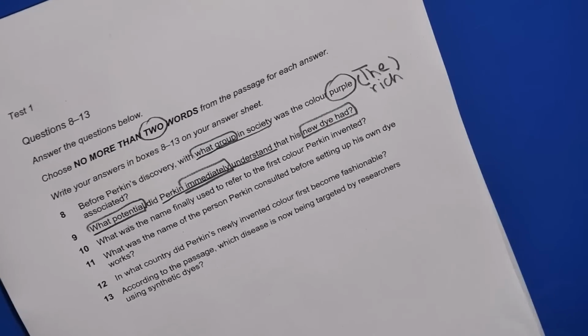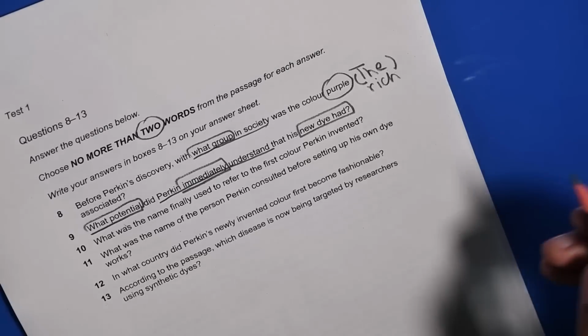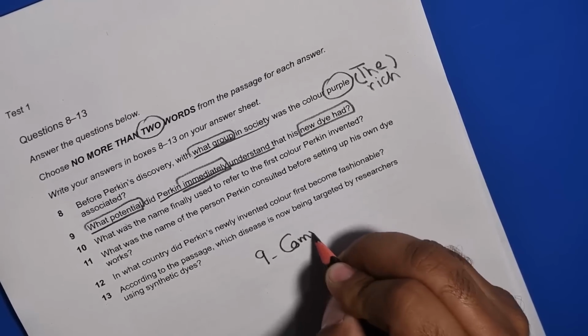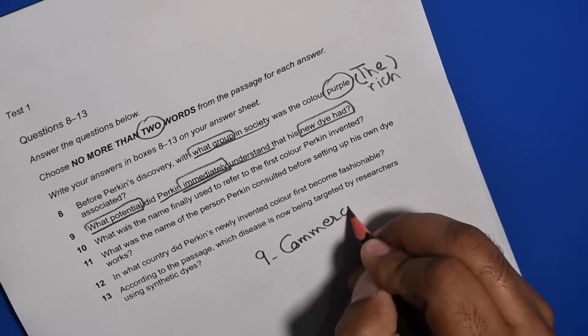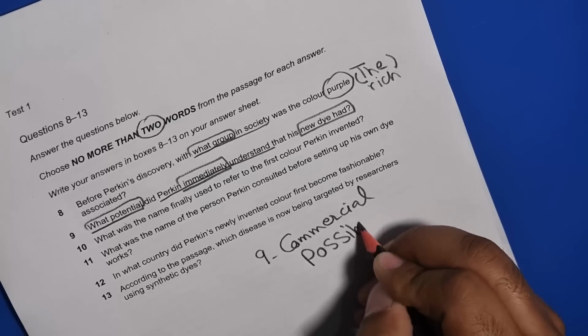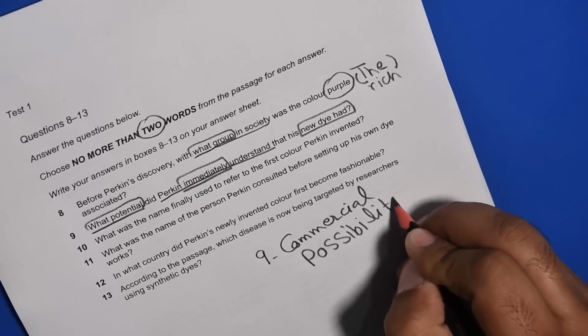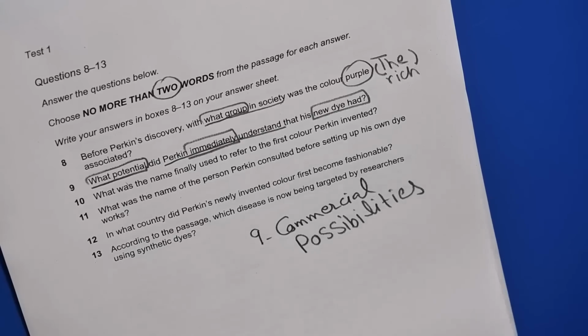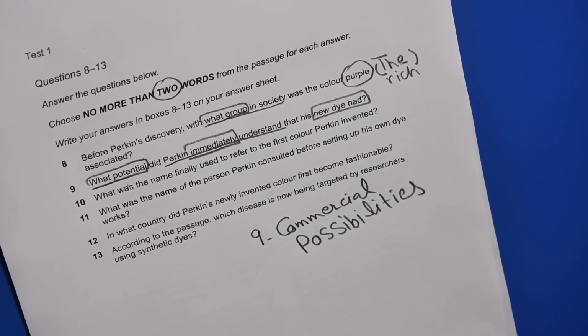Exactly. So the answer is commercial possibilities. I write it down here. Commercial possibilities. All right, not bad guys, huh?